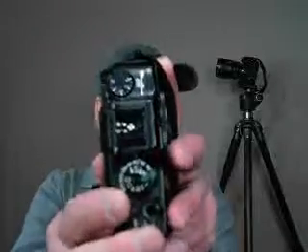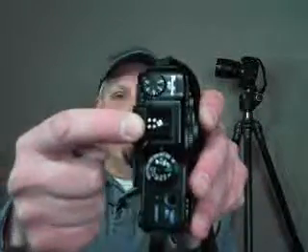Deb asking, what should you look for when purchasing an external flash unit? That's a course in itself. First of all, obviously it has to mount on the hot shoe of your camera. Your camera has to have the ability to accept an external flash, and here I'll show you my little Canon. It does. This right here is the hot shoe. So it's got to be compatible with whatever camera you have.